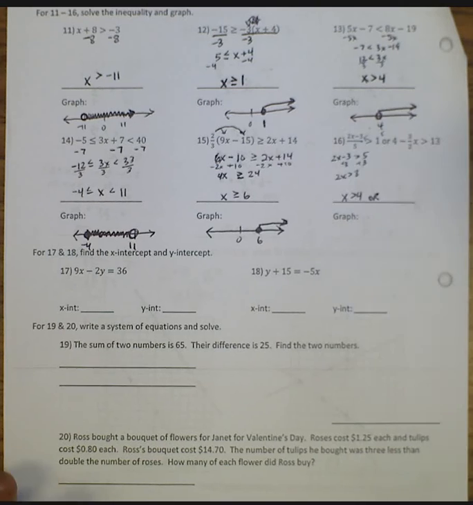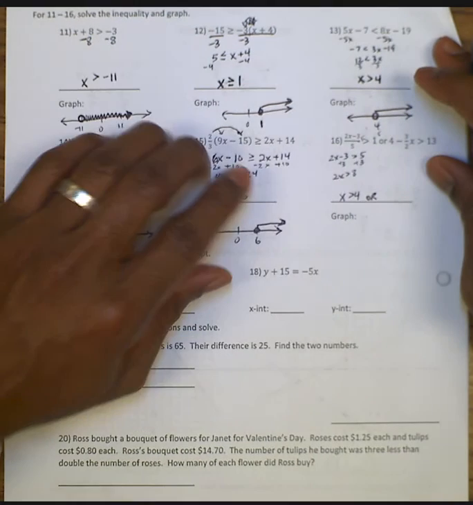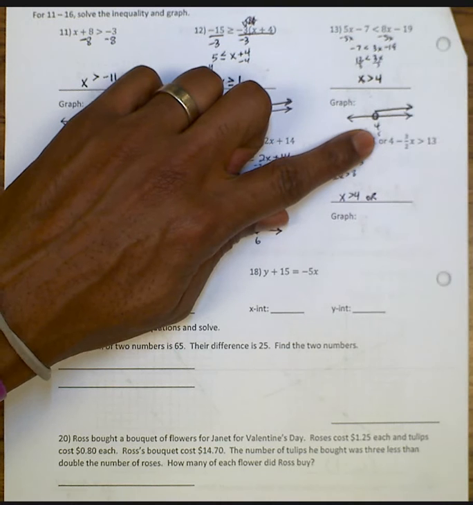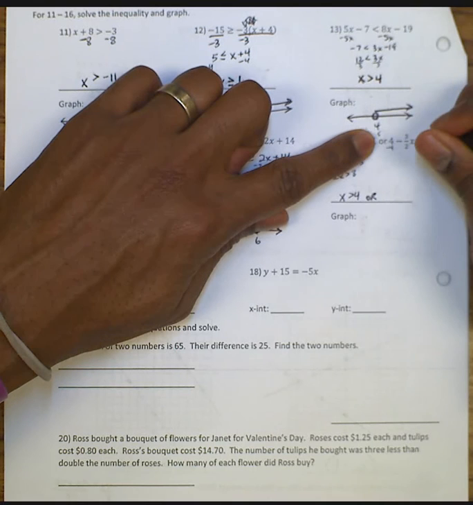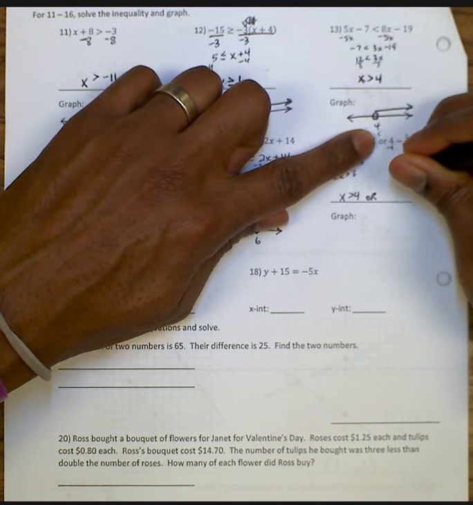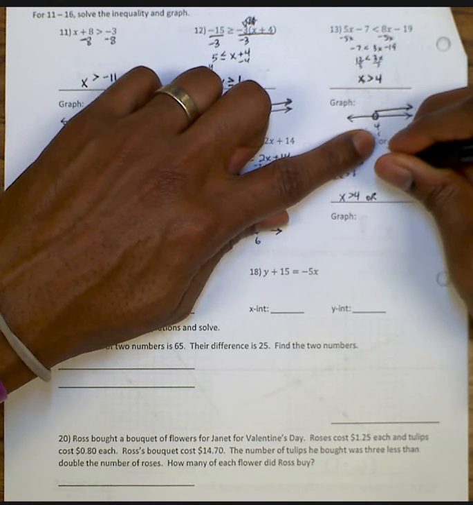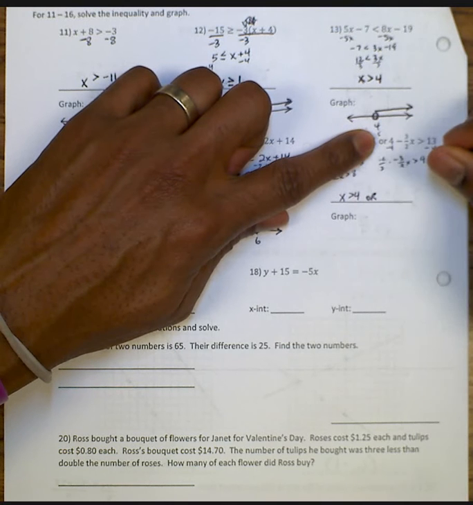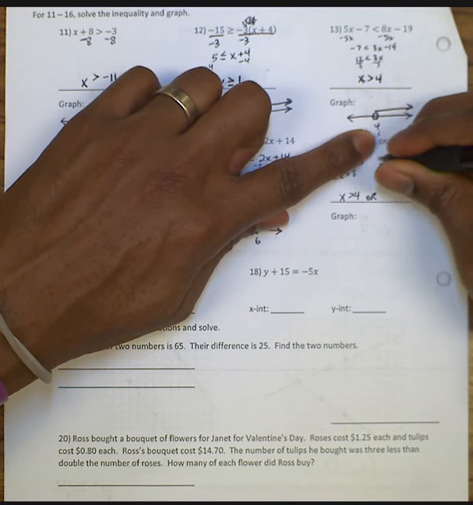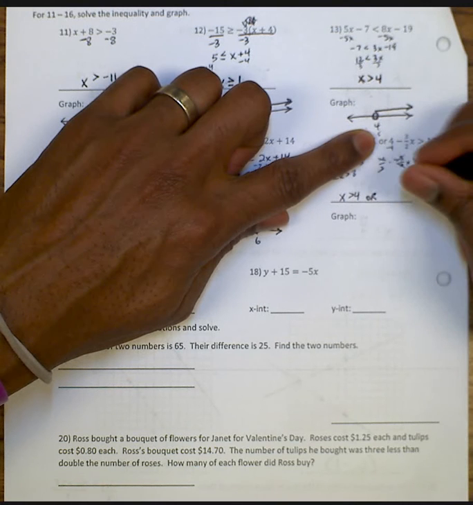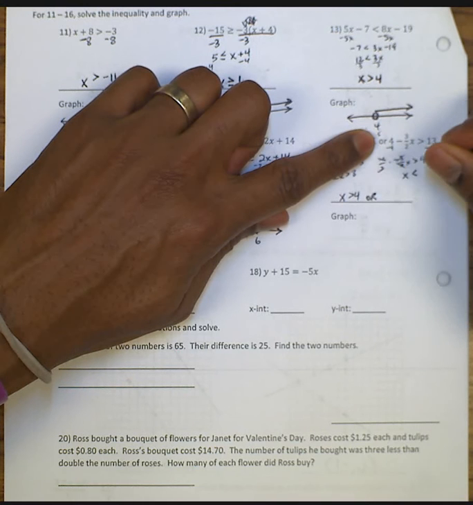Or the second part, we have to get x by itself, so I'm subtracting 4 from both sides. Negative 3/2 x is greater than 9. Then I have to multiply both sides by negative 2/3. Okay, this way our fraction cancels out. But we multiply by a negative number, so we have to flip the sign. 9 times negative 2 is negative 18, divided by 3 is negative 6.